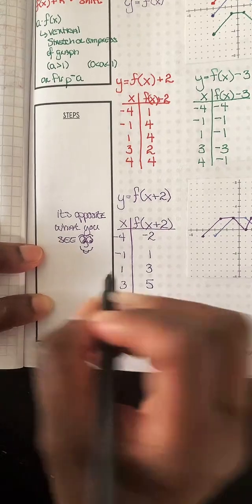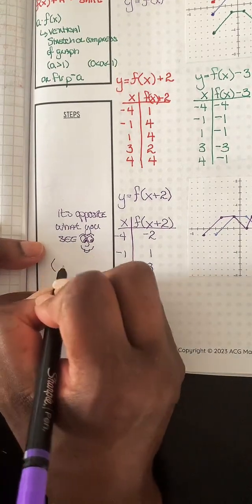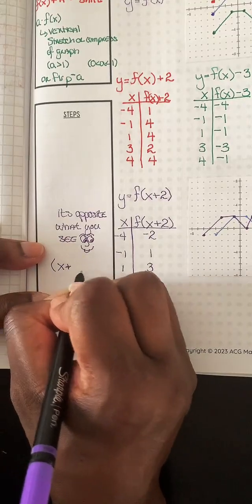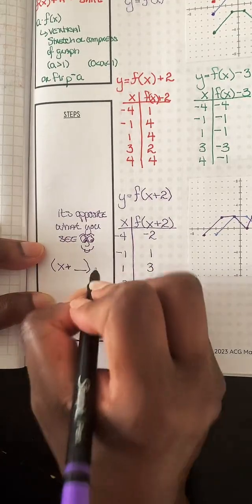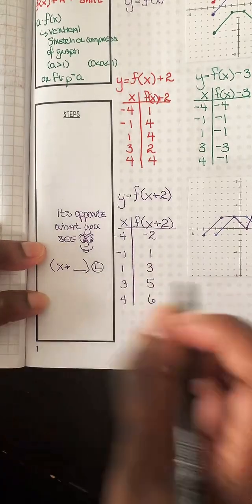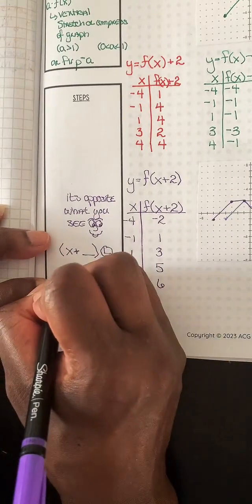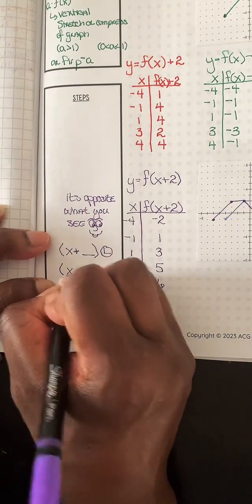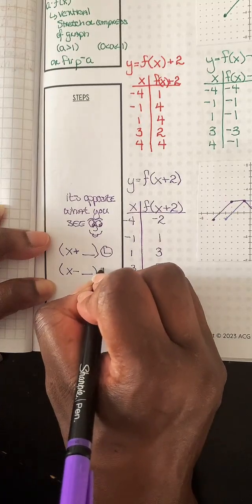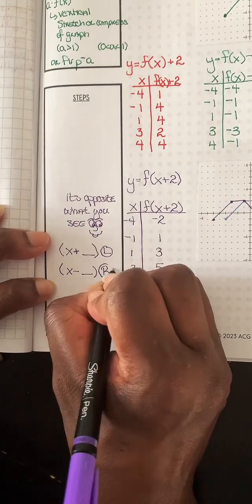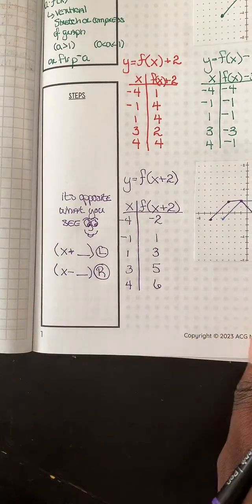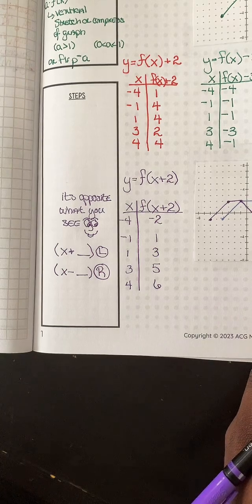Okay, so if they give you x minus or x plus a number, let's start there. That means you're going to the left. If they give you inside the parenthesis x minus a number, that means you're going to the right.